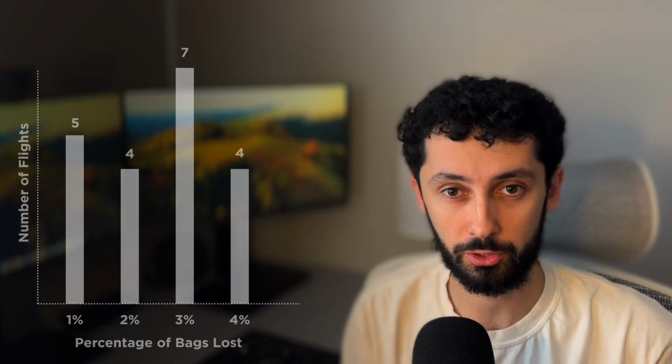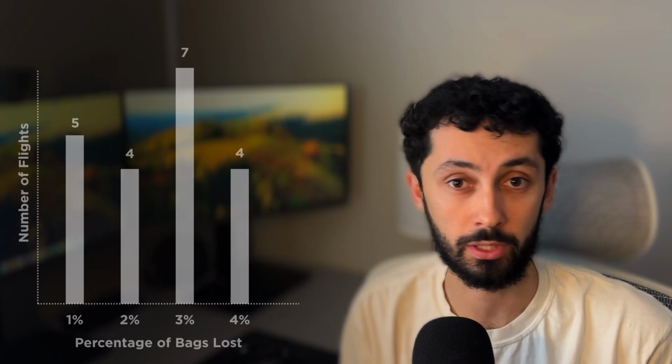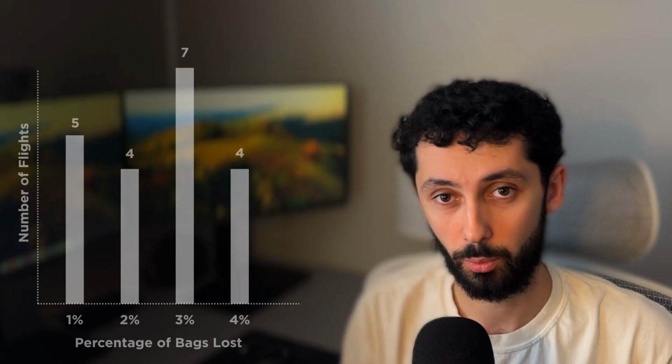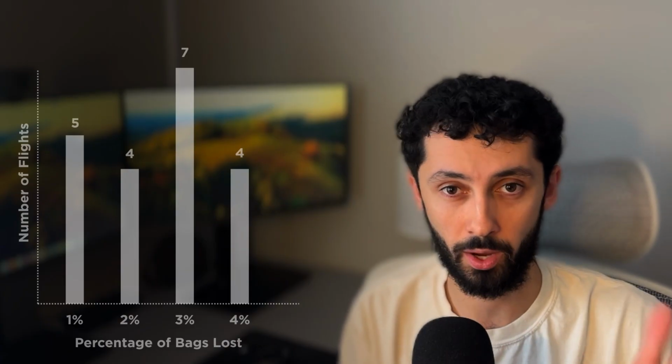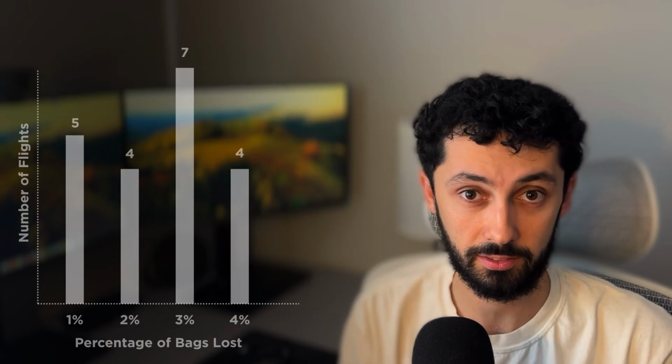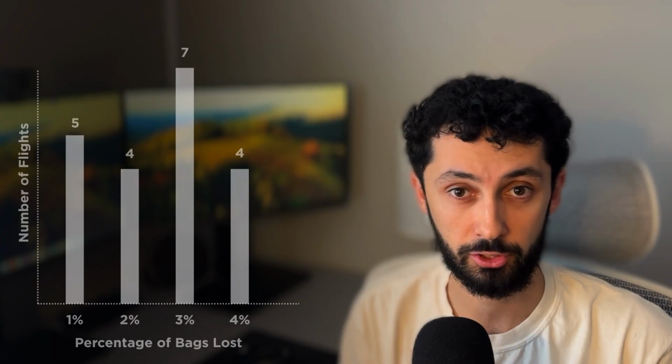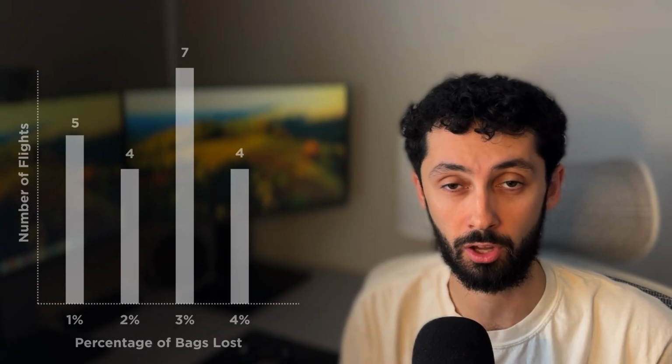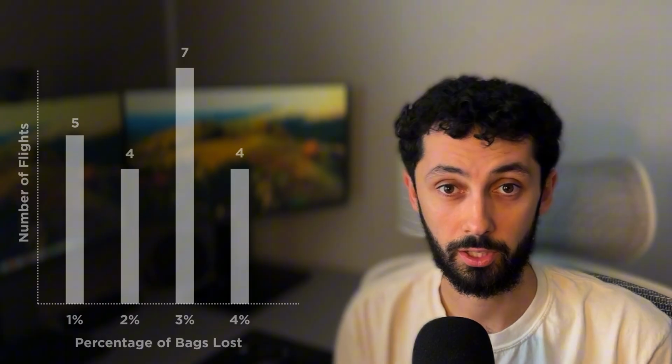In this example, let's say we work for an airline and we're interested in seeing how often we lose our customers' bags. So what this chart is doing is we have the y-axis showing the number of flights and the x-axis showing the percentage of bags on those flights that are being lost. So here we can see that for 5 flights, roughly 1% of the bags were lost, and for 4 flights, 2% were lost, and so on.